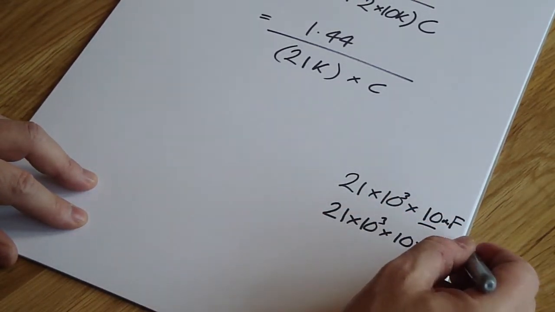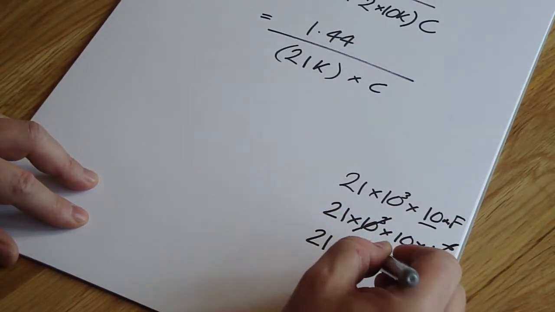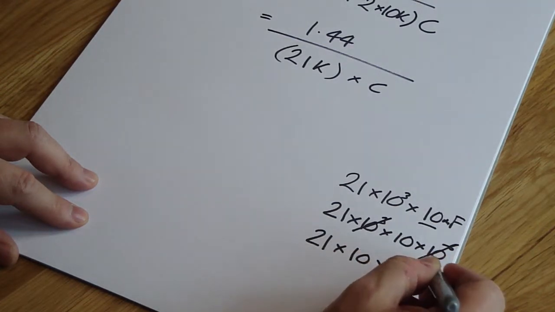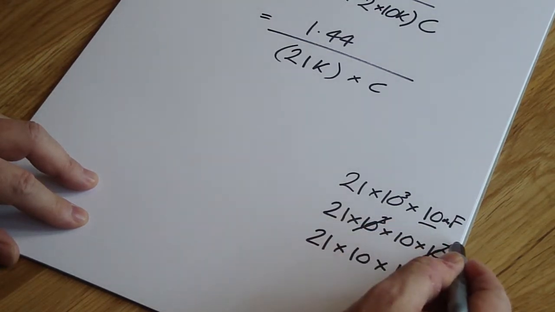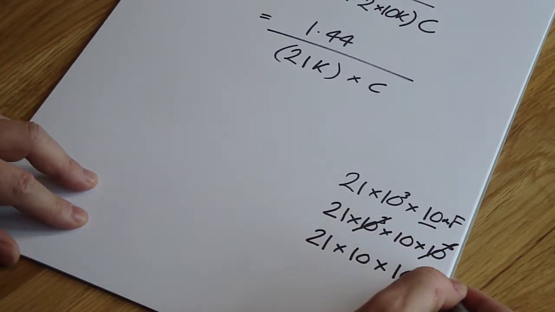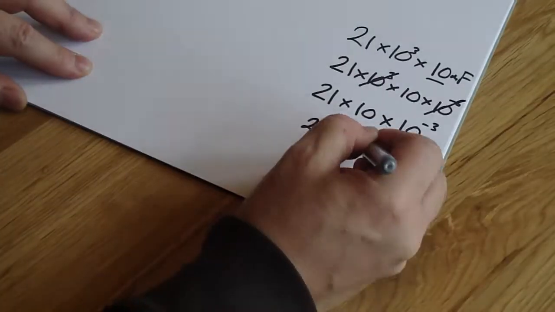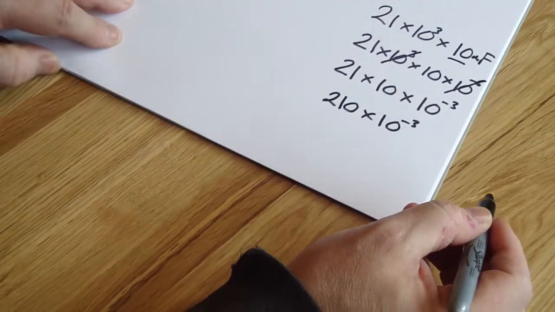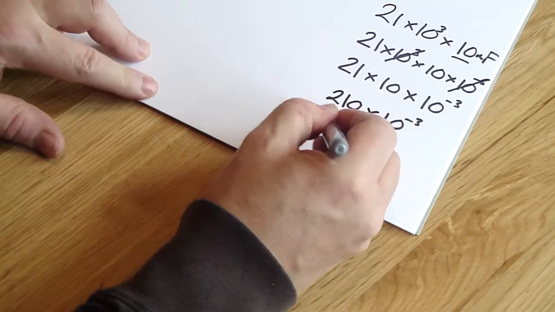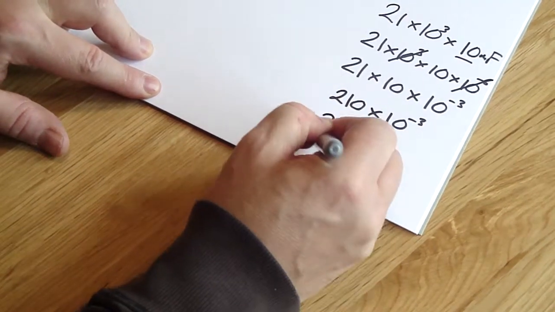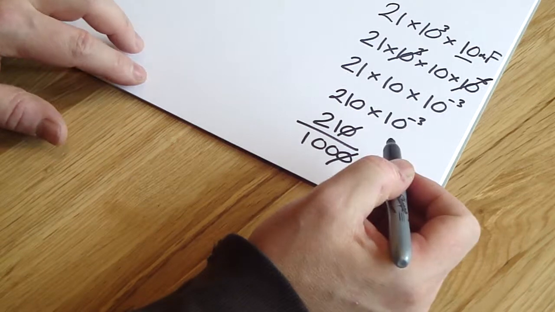We've got powers again. That cancels with that. So we've got 21 times by 10 times by 10 to the minus 3, because minus 6 and plus 3 leaves us with minus 3. We have to add the powers together. So we've got 21 times 10, that's 210 times by 10 to the minus 3, which is the same as saying 1,000th. So we could say 210 divided by 1,000. If we cancel that with that, we've got 21 divided by 100.